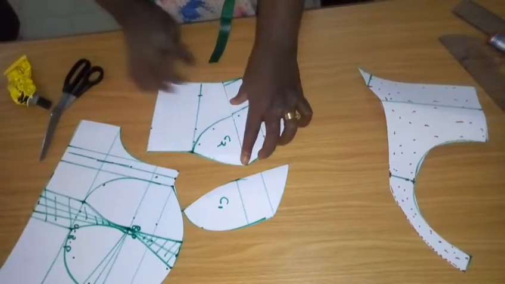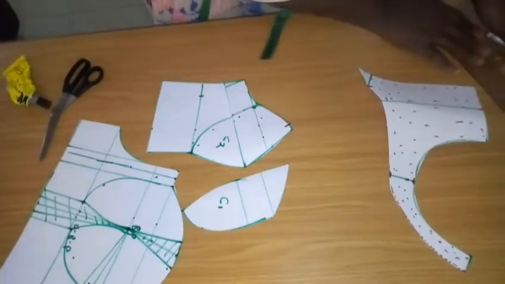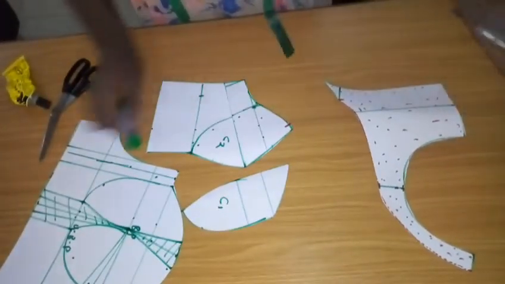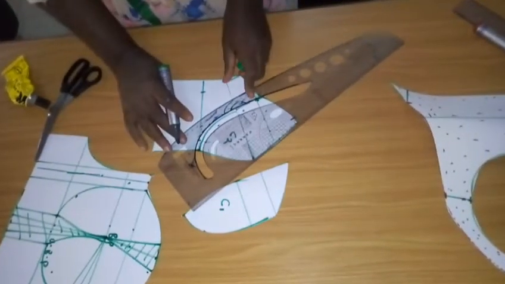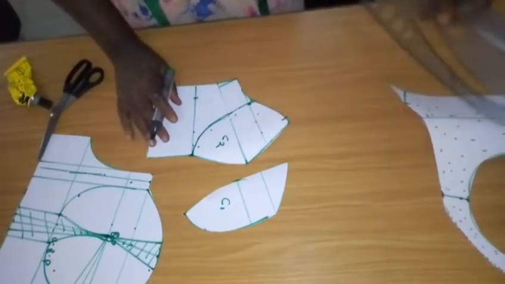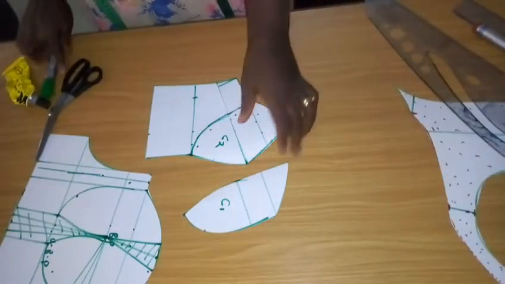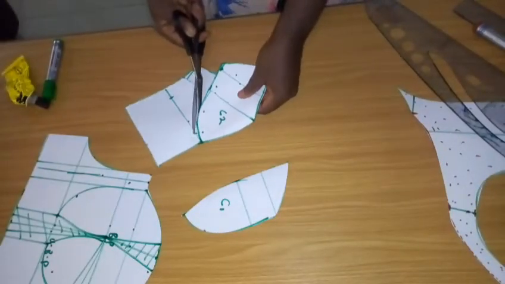So bust dart has been closed right now. So there's a slight shift right here. So all you are going to do to that is to bring in your pattern ruler and connect it back. Can you see? So it's just a little thing right there. So I'll just cut my cup.